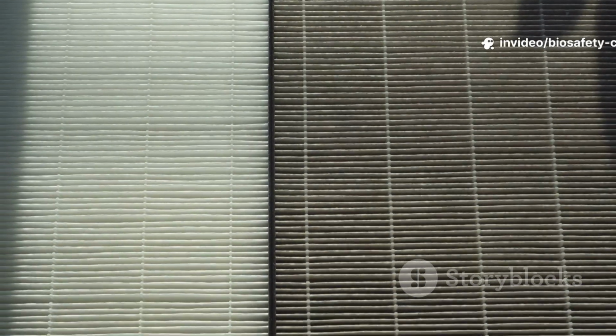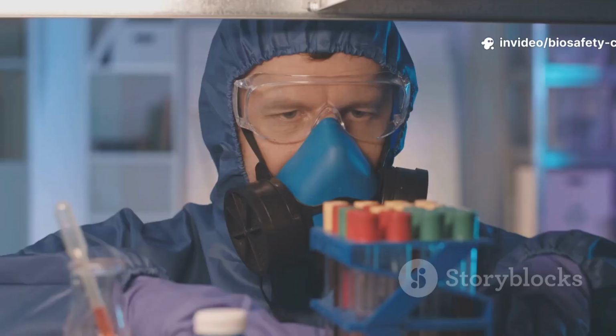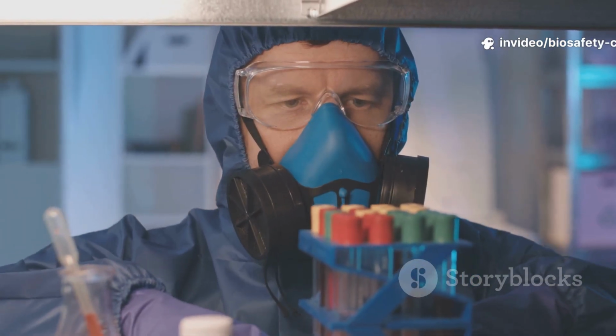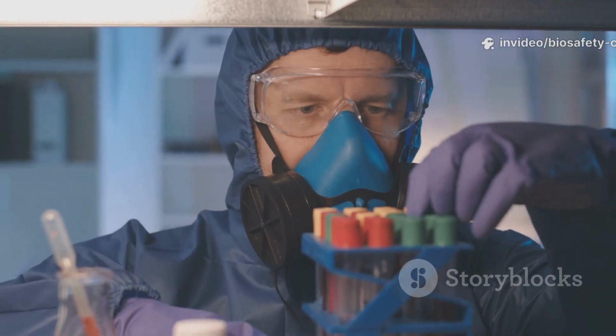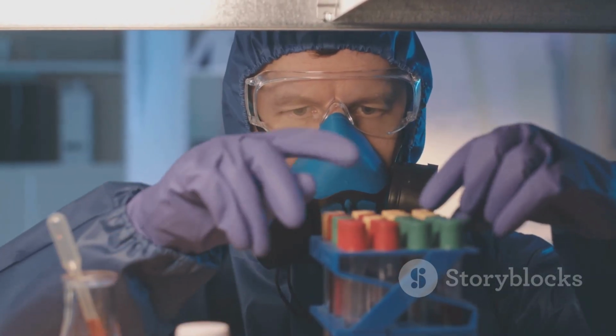The magic of Class 2 cabinets is in the HEPA-filtered downflow air, which keeps your samples clean, while inflow and exhaust protect you and the environment. You'll find these in clinical, diagnostic, and research labs, especially when working with human samples or infectious materials.